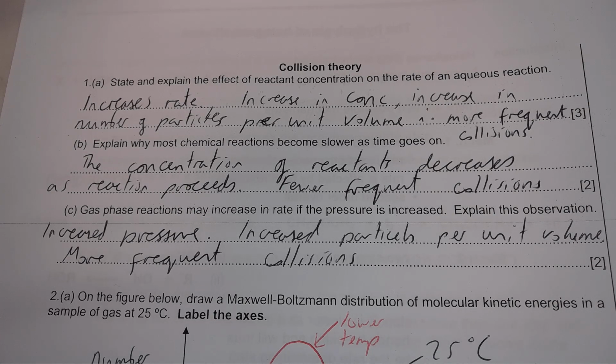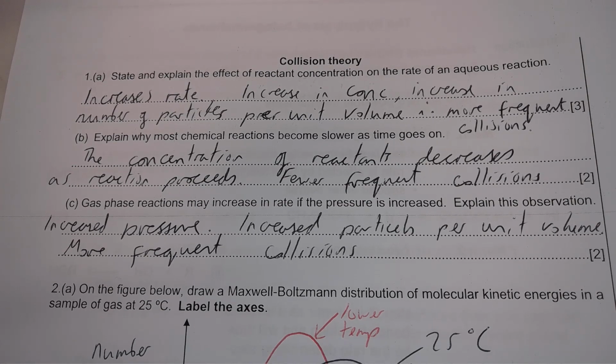Explain why most chemical reactions become slower as time goes on. The concentration of the reactants decreases as time goes on, so there are fewer frequent collisions. Or less frequent, I should say, less frequent collisions.